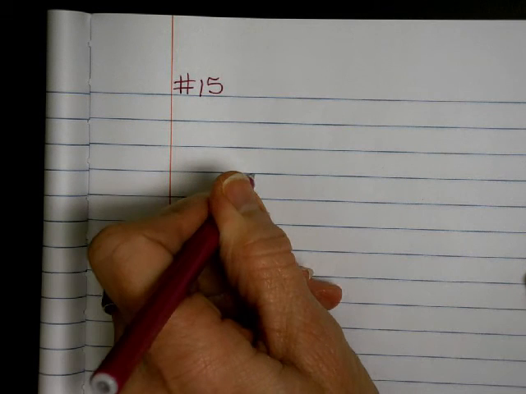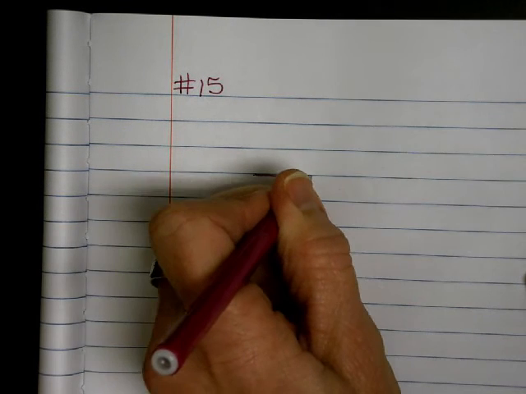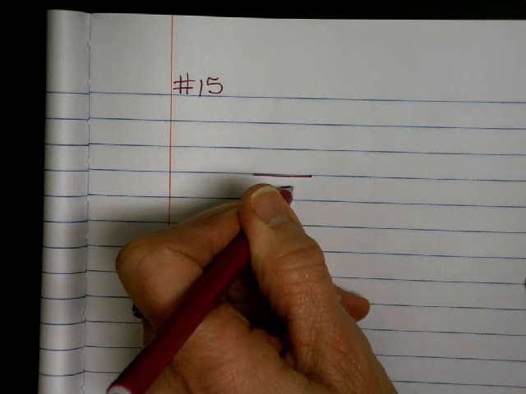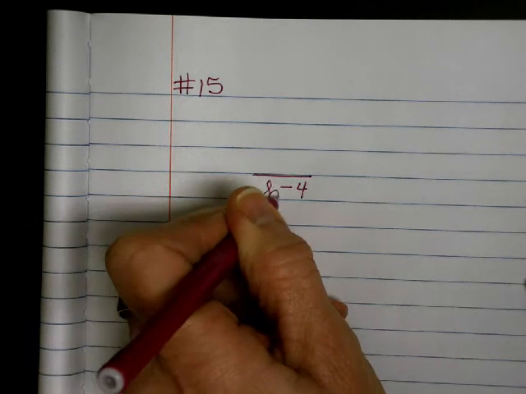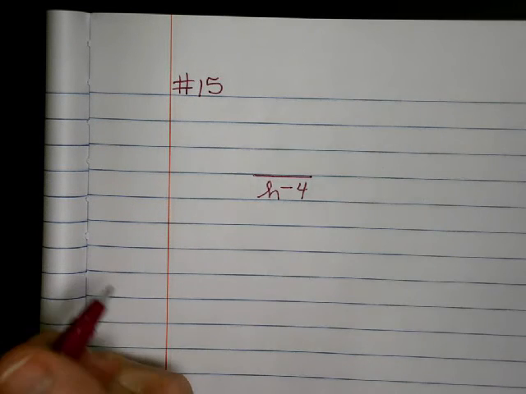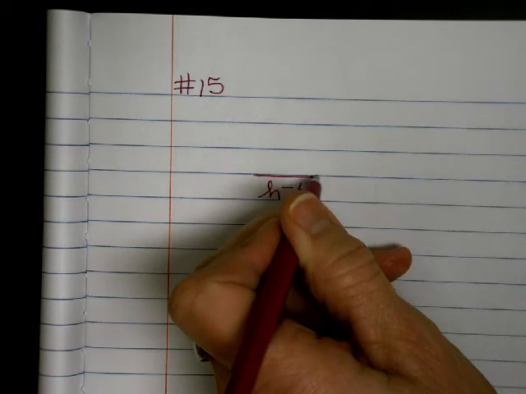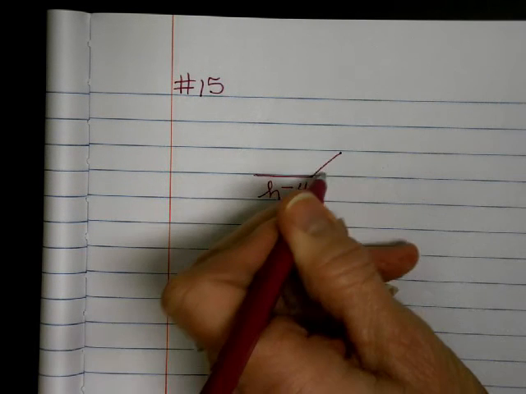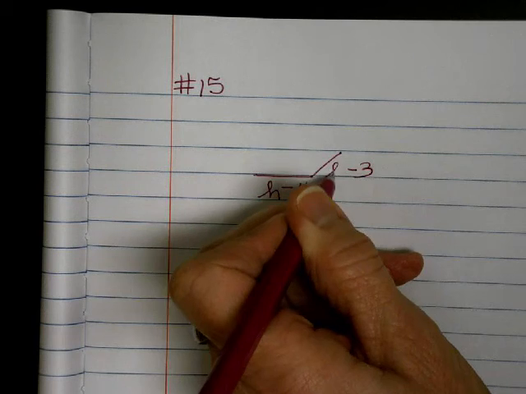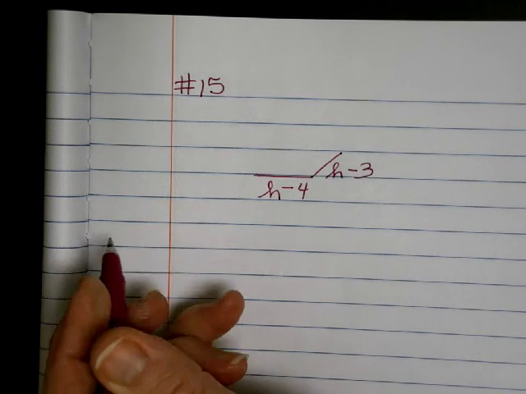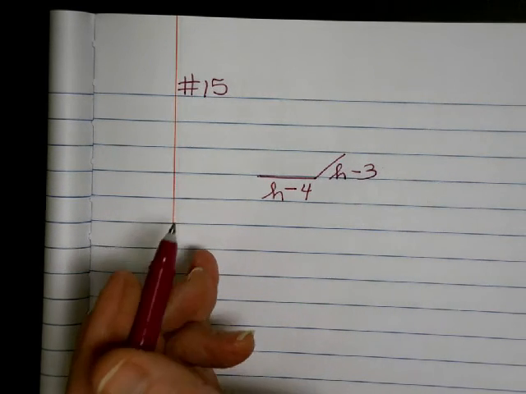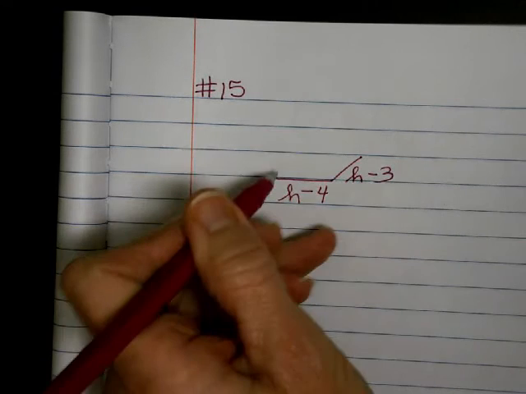It says a paper company is designing a new pyramid-shaped paperweight. Its development team has decided to make the length of the pyramid paperweight 4 inches less than the height. You guys good with writing that as an expression? And the width is 3 inches less than the height.